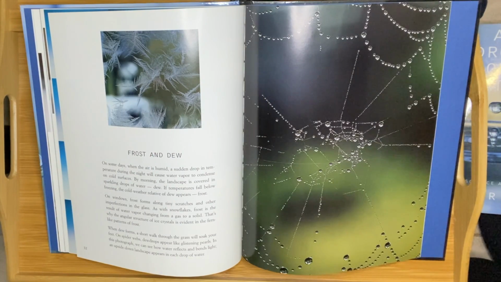So this is dew on a spider web. When dew forms, a short walk through the grass will soak your feet. On spider webs, dewdrops appear like glistening pearls. In this photograph, we can see how water reflects and bends light. An upside-down landscape appears in each drop of water.